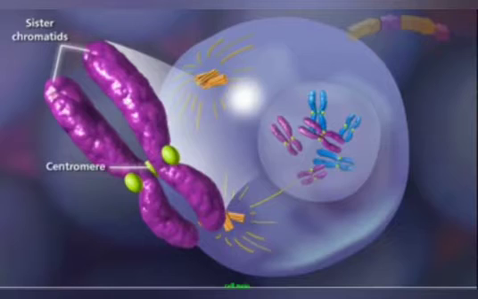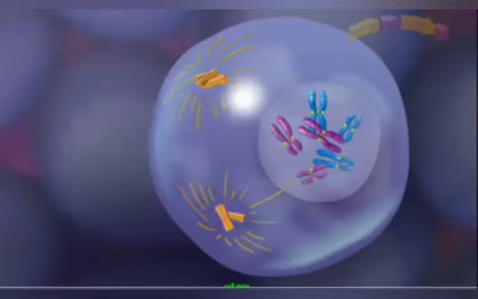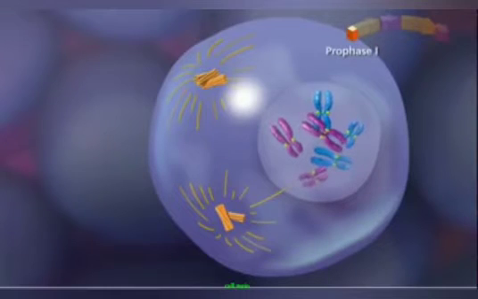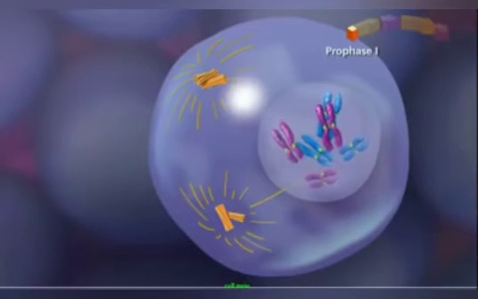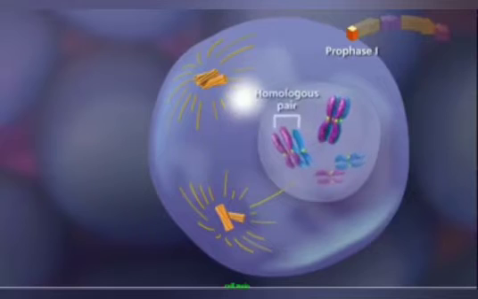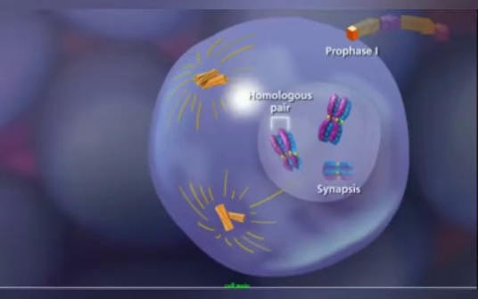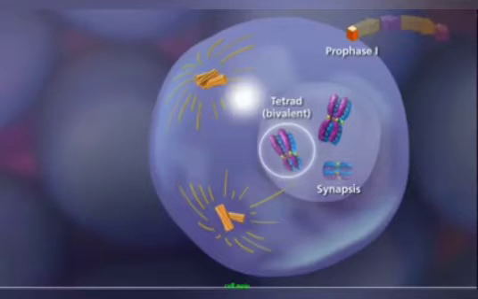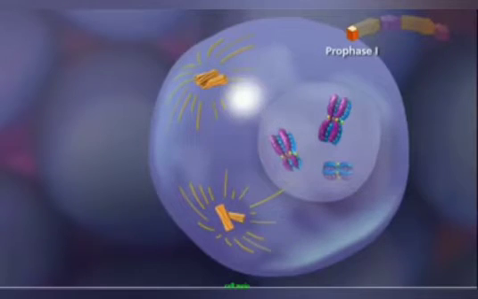Up to this point, the cell looks similar to mitosis, but 2 events occur in meiosis that do not occur in mitosis and lead to genetic diversity. The first event occurs during prophase I, when homologous pairs of sister chromatids lie side by side in a process called synapsis, forming a tetrad or bivalent. The homologous chromosomes share similar but not necessarily identical genes.